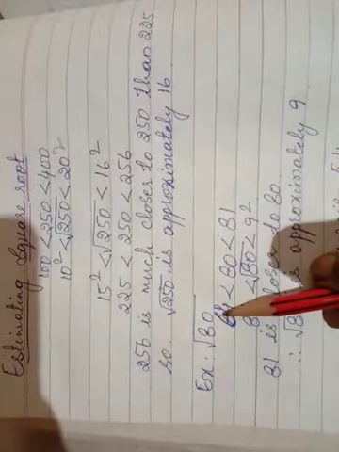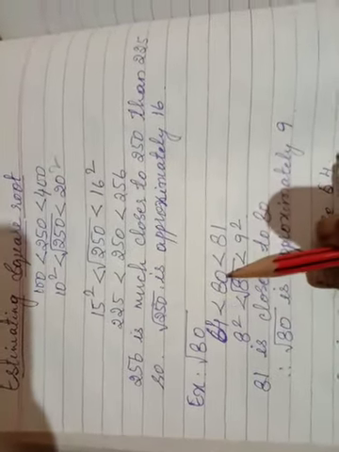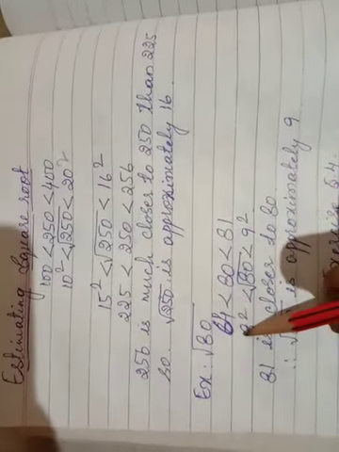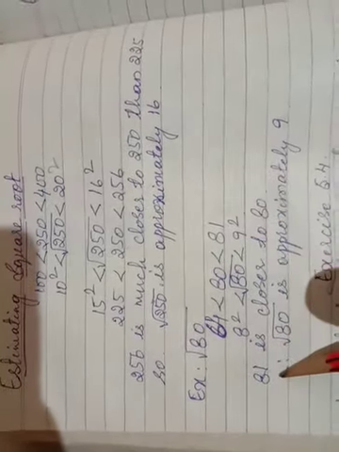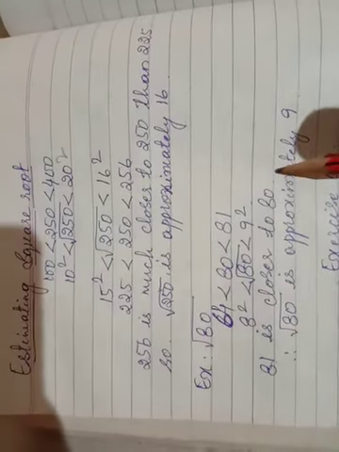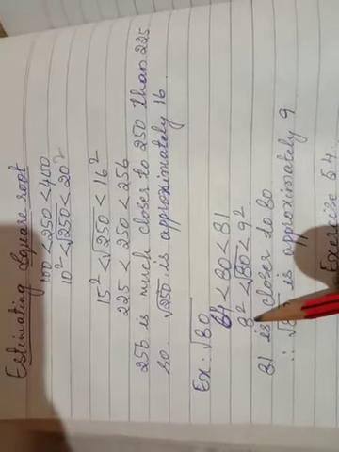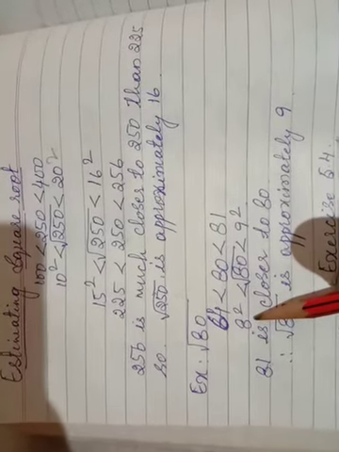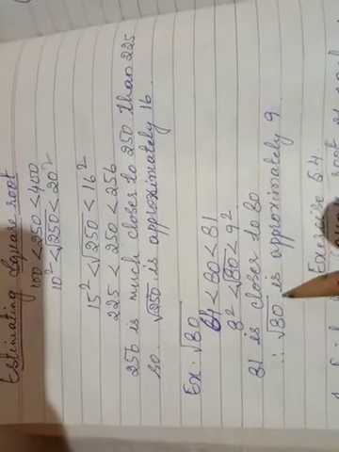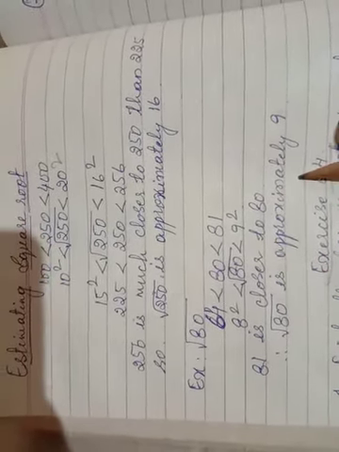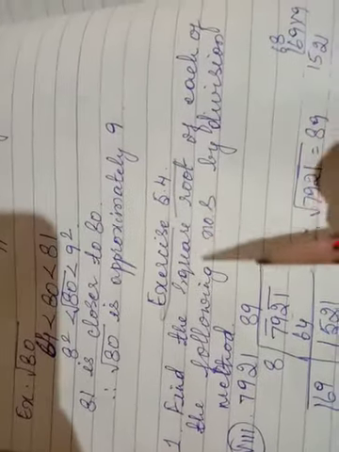Okay, now let us see one example. Square root of 80. 80 lies between the square numbers 64 and 81, that is 8 square and 9 square. 81 is closer to 80. Yes or no? 8 eights are 64 and 9 nines are 81, so 81 is closer to 80. Therefore the square root of 80 is approximately 9.